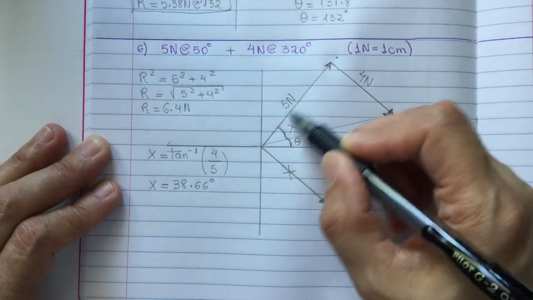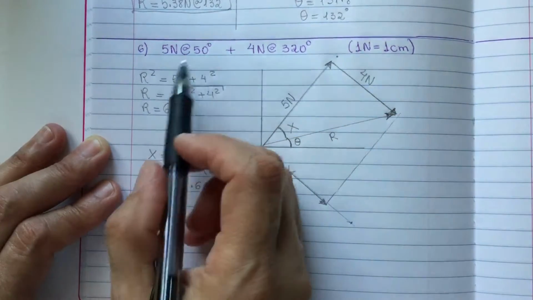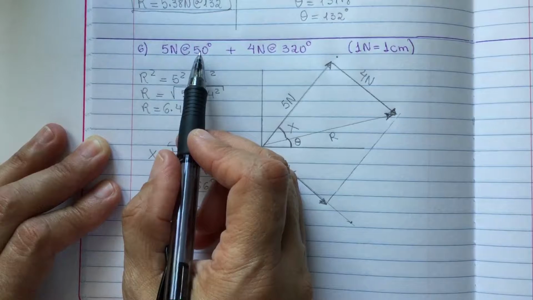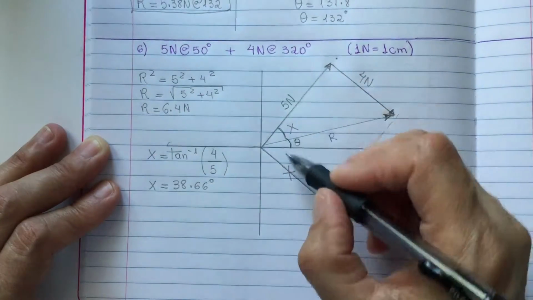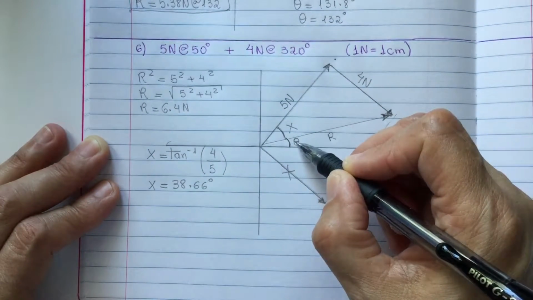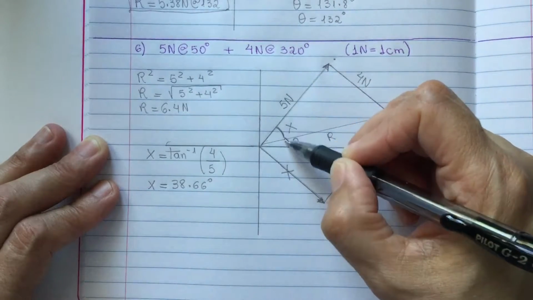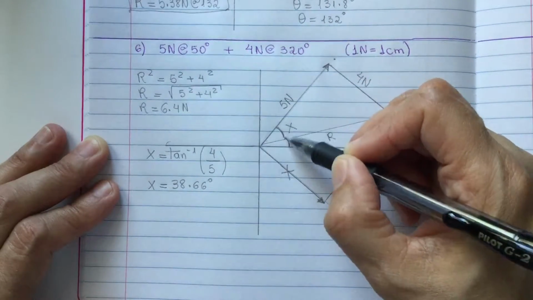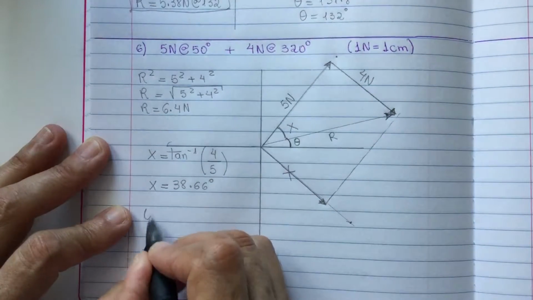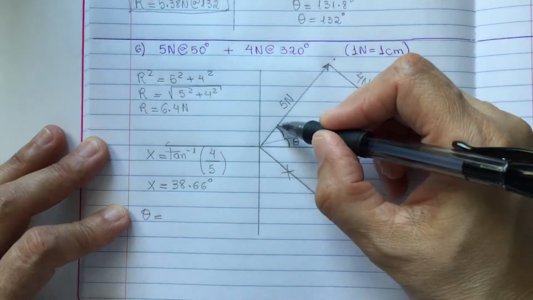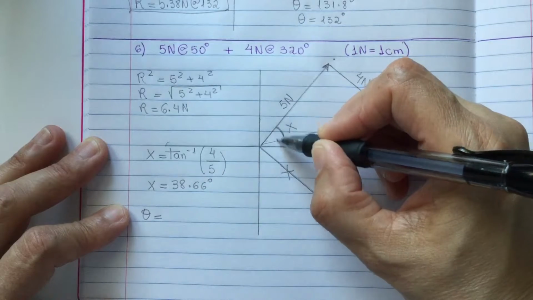So right here we have the location of this 5 newtons, which is 50 degrees. So I can say that your 50 degrees plus or minus x will give you theta.